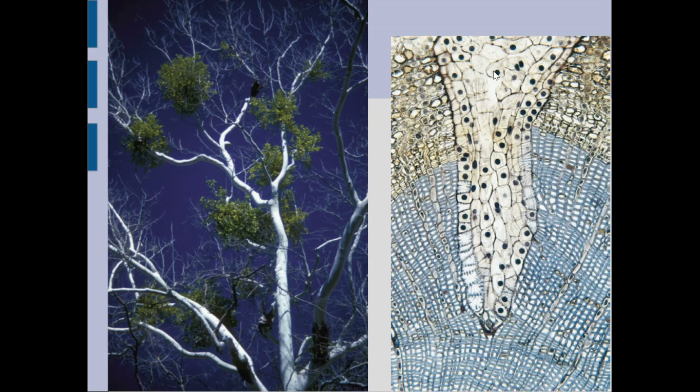So this is the root of the parasite. And this is mistletoe, a parasitic shrub that obtains water and minerals from the host on which it lives. So this is a shrub. Usually shrubs grow on the soil, but this shrub prefers to grow on the tree.